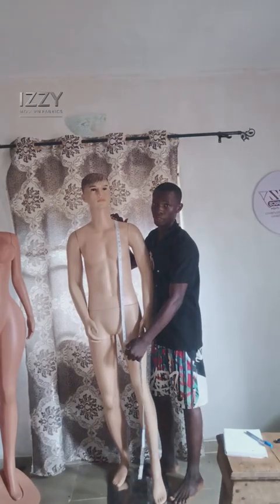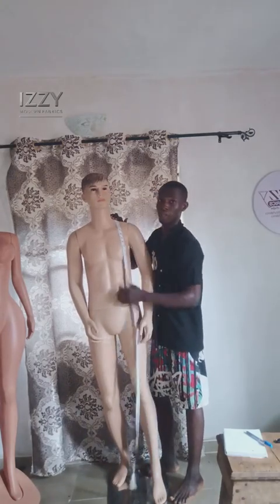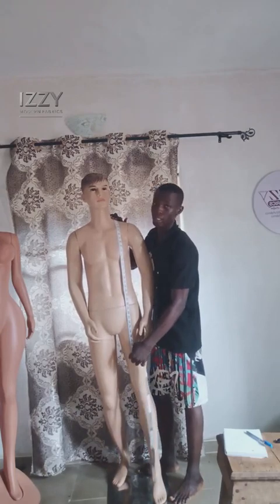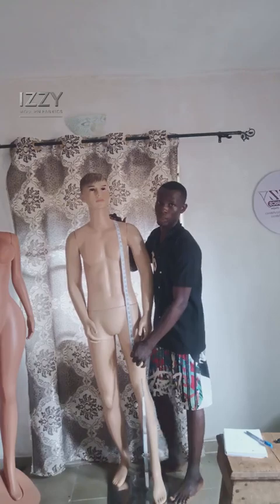Some will tell you 30, 31. Some will tell you they want it to come down. And again, it depends on the style you are sewing for. But for this tutorial's sake, I'll be taking 32. So my length for this top is 32 inches.